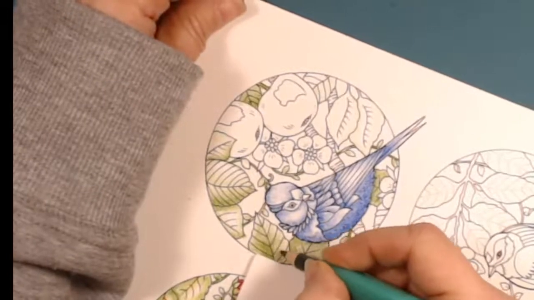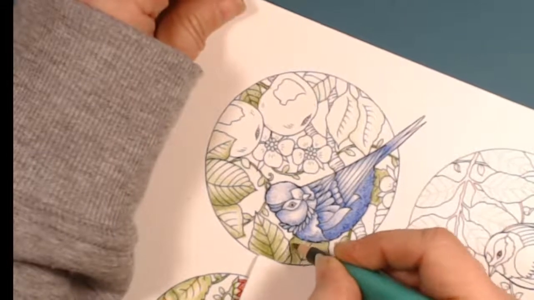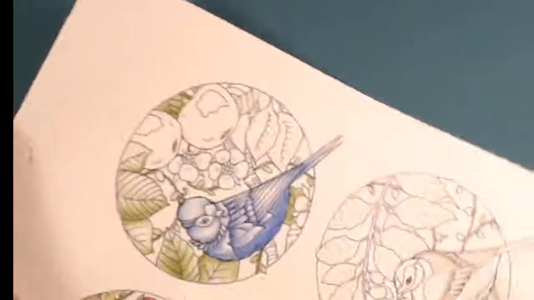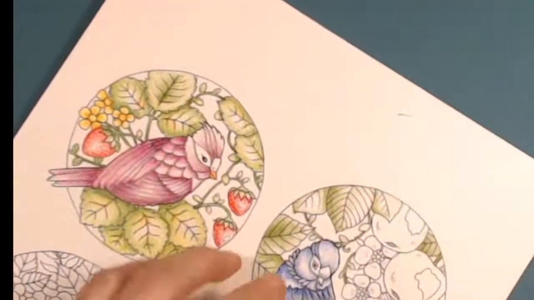See how she likes it. She'll be like, Mama.